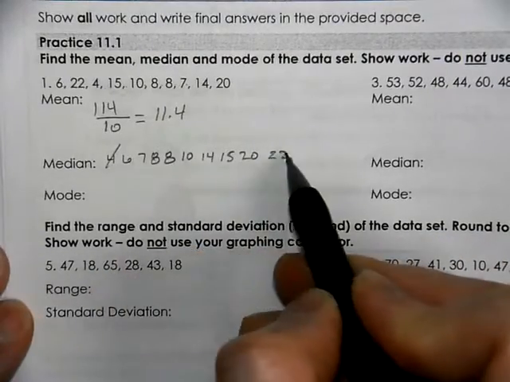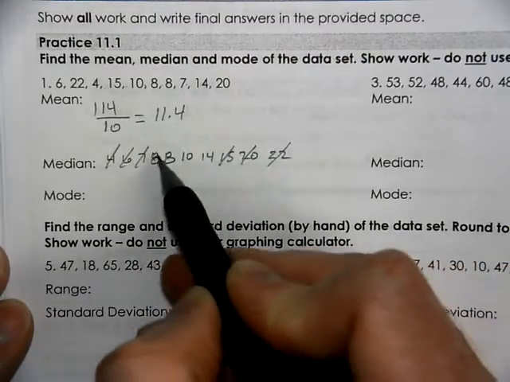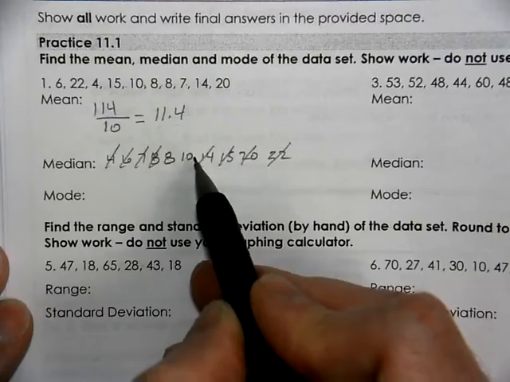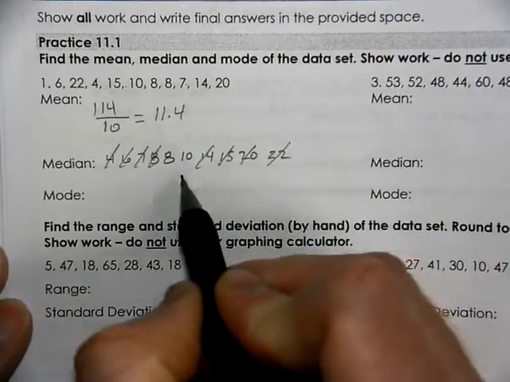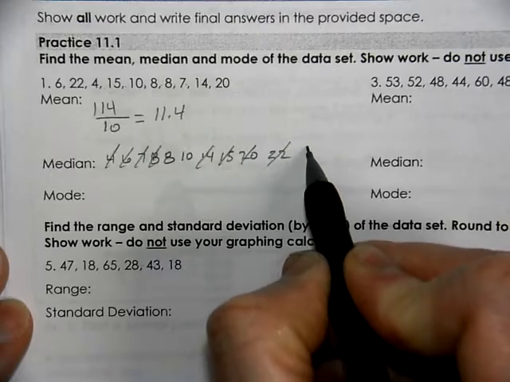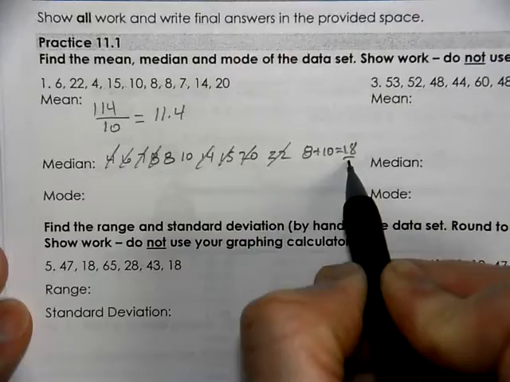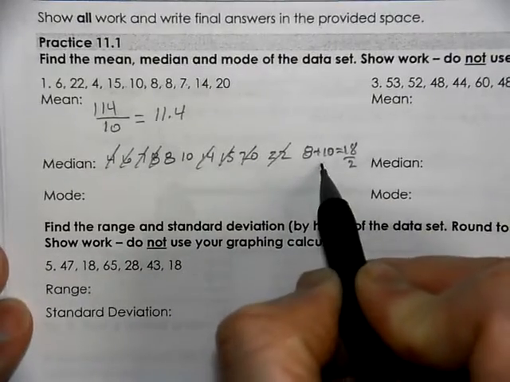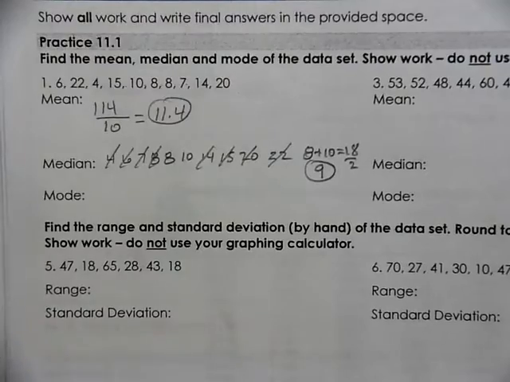To find the median, we cross those off a pair at a time, a small and a large, a small and a large. You have two last numbers, so you have to take the average of those two. So you take your 8 plus your 10, which is 18, divided by 2, so we get an answer of 9. The mode is the number that repeats the most.